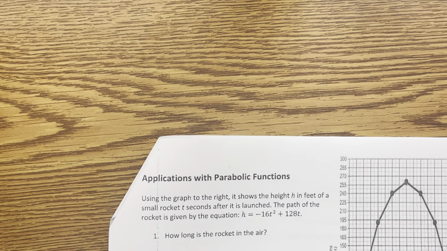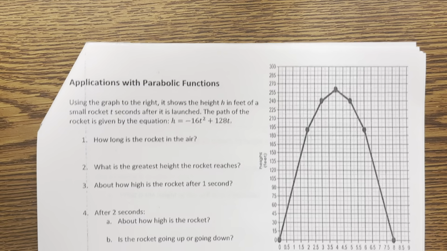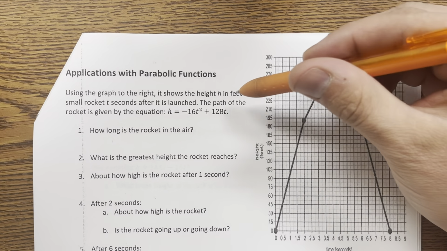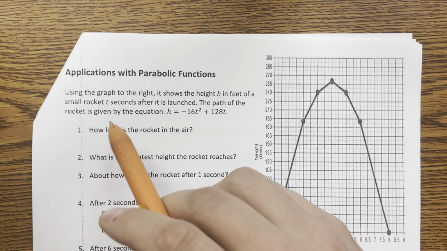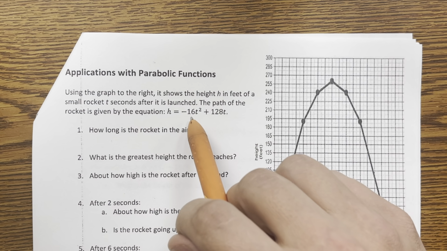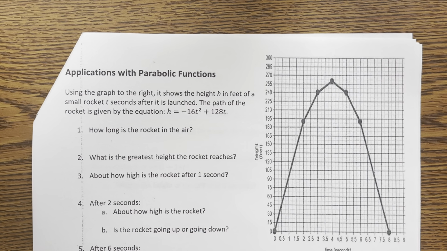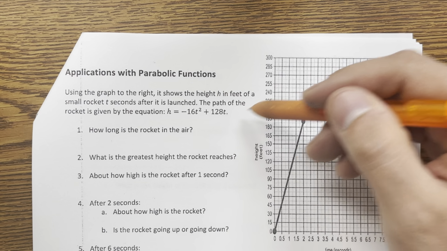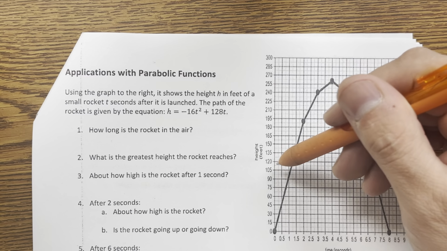So we are going to use a graph in order to determine some specific values. And what we got going on here is we're supposed to use the graph at the right. It shows the height h in feet of a small rocket. So we launched a rocket into the air, t seconds after it's launched. The path of the rocket is given by the parabolic function, negative 16t squared plus 128t. So there's no c value for this, hence it's starting on the ground. If there's a c value, it would start at a specific height.